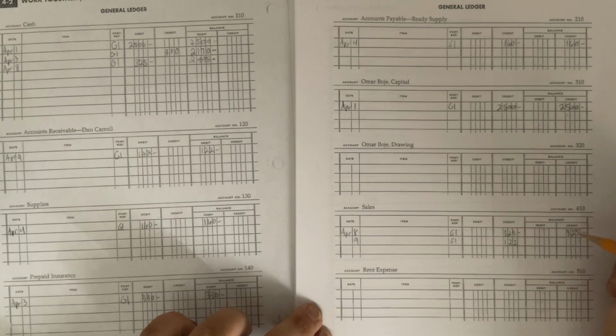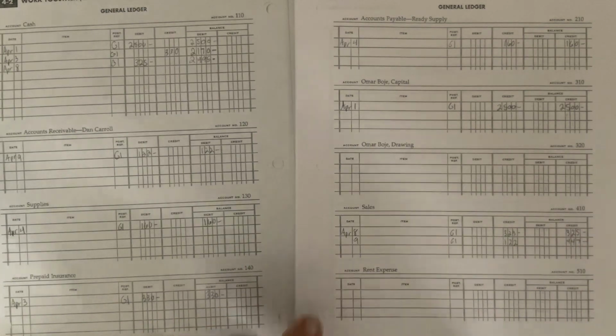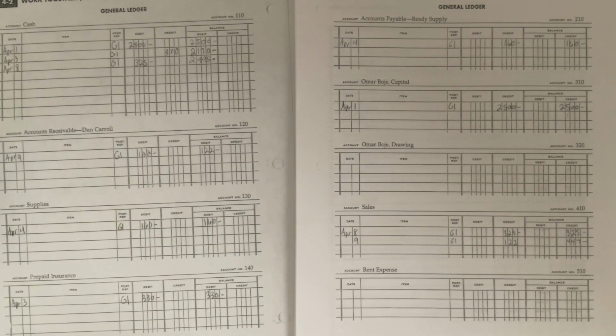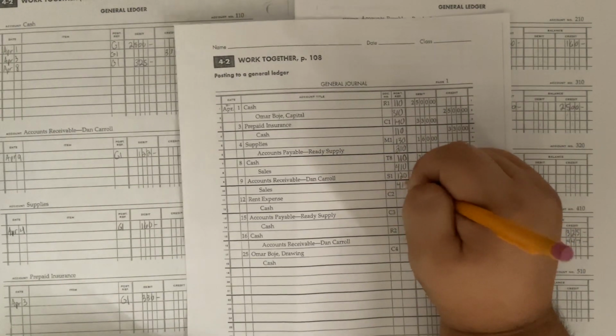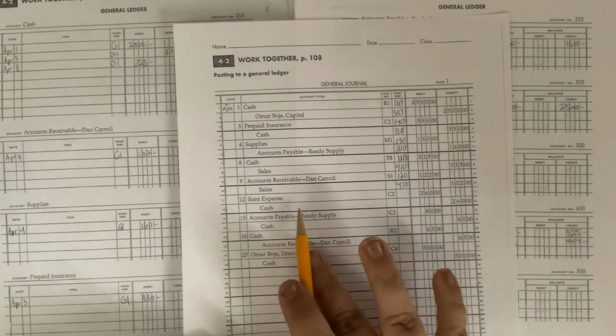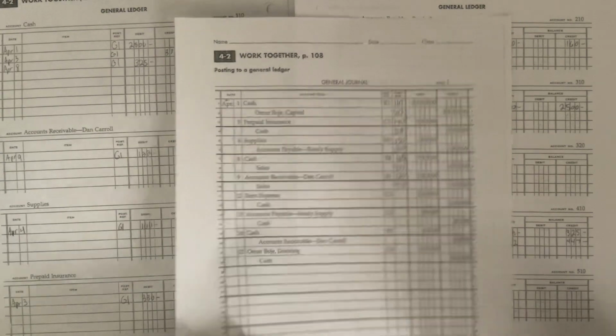If we add 122 to 325, that gets us $447. Account number 410.